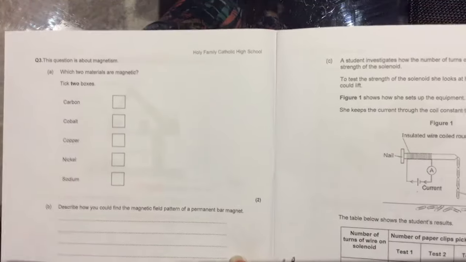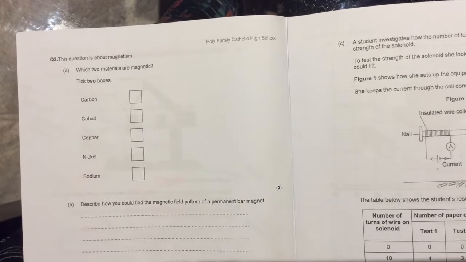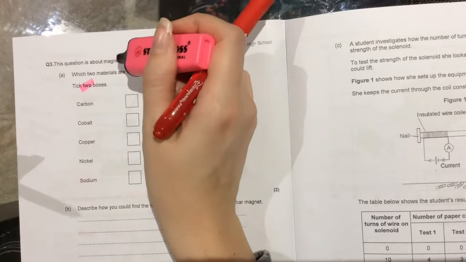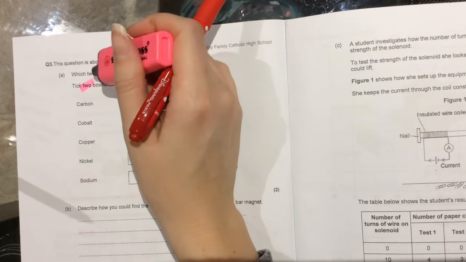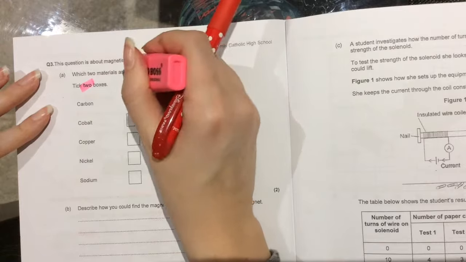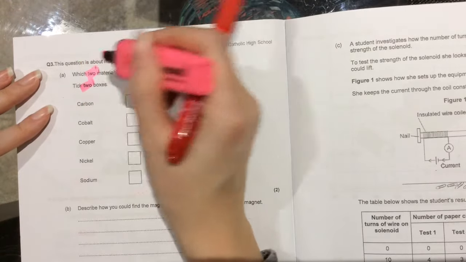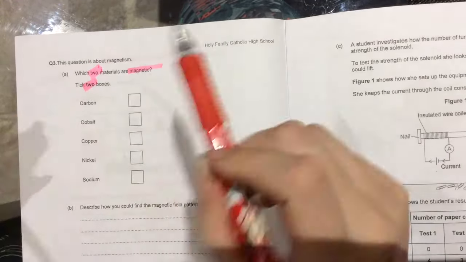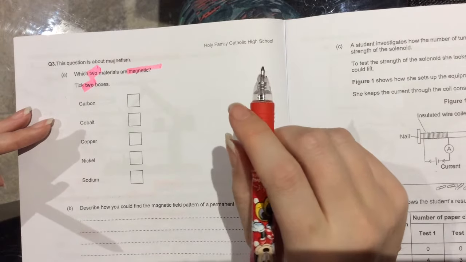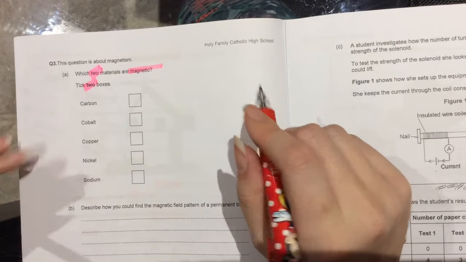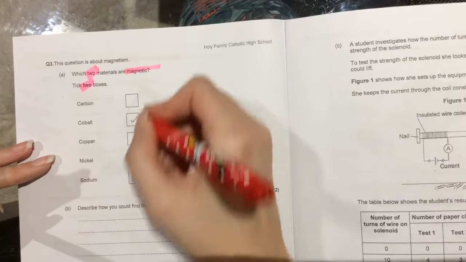Okay, so question 3. Well, this first question again is a recall question. Most tick box questions are recall, that just means you should know them. Now notice here, this question is about magnetism. Which two materials are magnetic? They will always tell you 2 again, so that means you should be ticking 2 boxes. And in this case, the answers are cobalt and nickel.